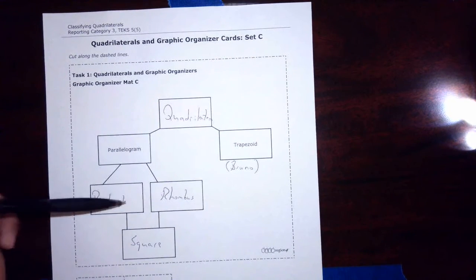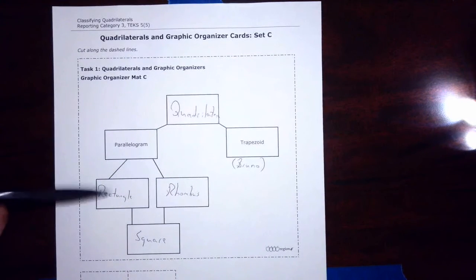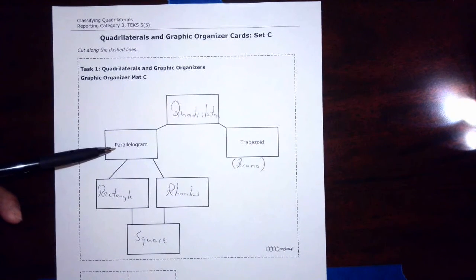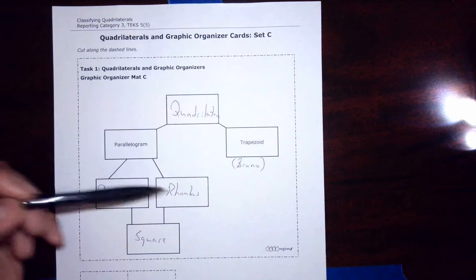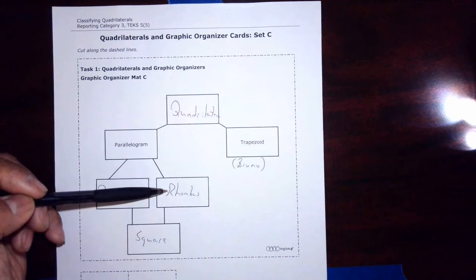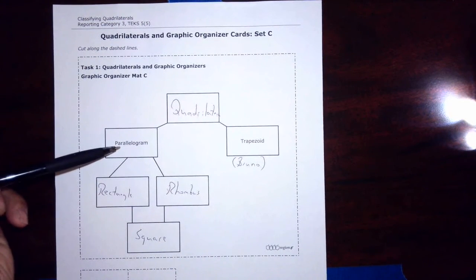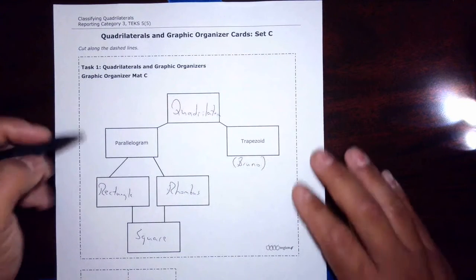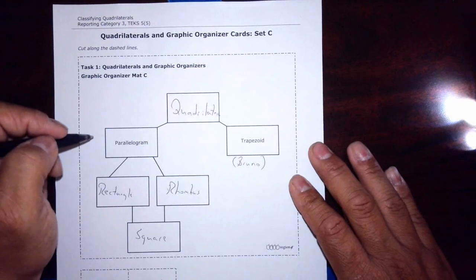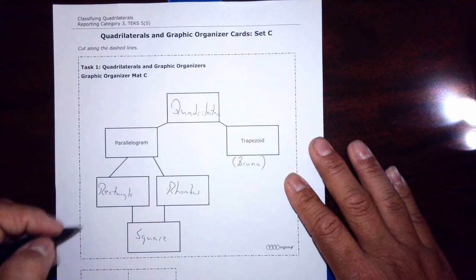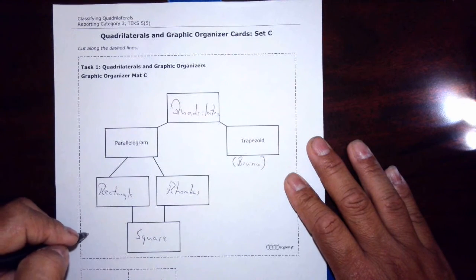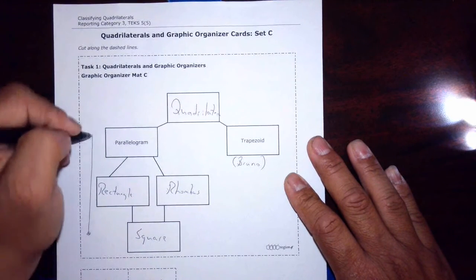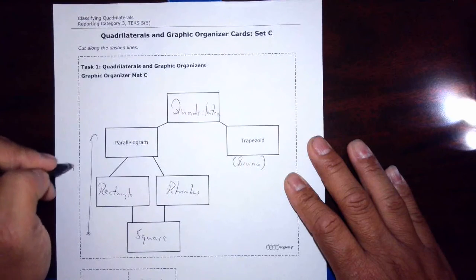Because look, you can have these as parallelograms. All rectangles are parallelograms, but not all parallelograms are rectangles, because you can have these. All rhombus are parallelograms, but not all parallelograms are rhombus. If anything, when you're going to be talking about all, it goes bottom up for all.